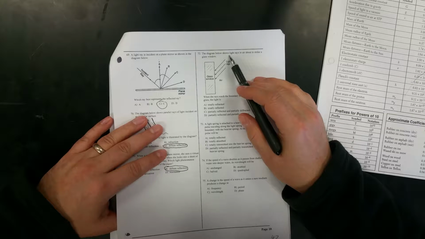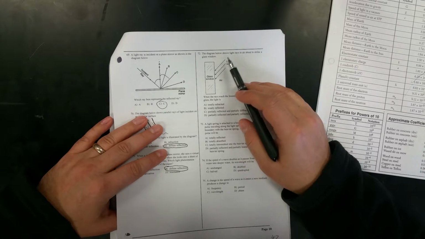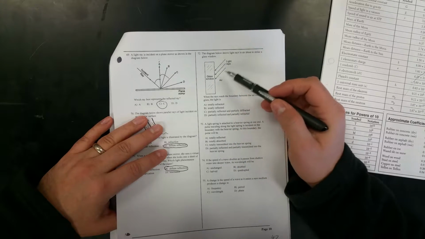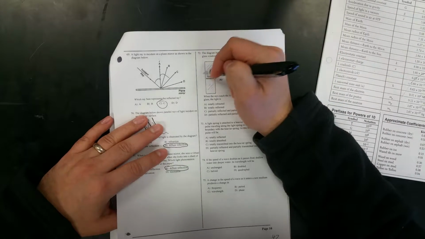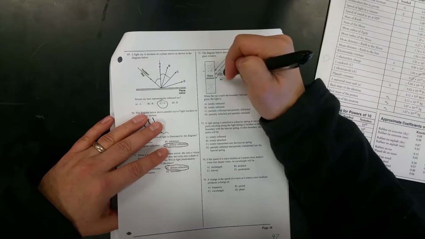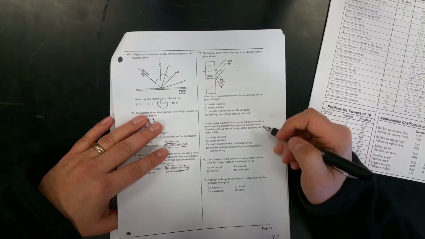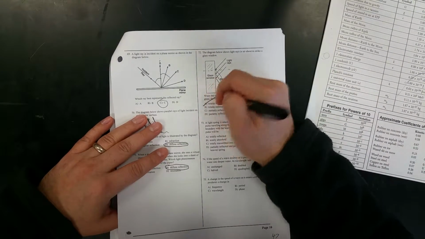72. A diagram shows air here, a glass window here, light rays coming in parallel. They're going to strike the glass window. When the rays reach the boundary, the light is, let's think about this. You are going to get definitely some reflection because you always get reflection. Reflection is going to come off like this, come off like this, come off like this. So it is definitely going to be reflected. So you can cross out A.